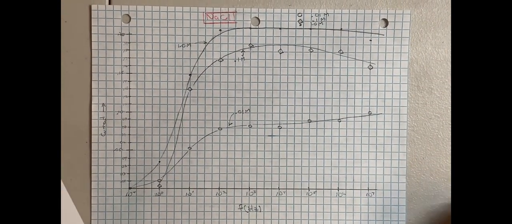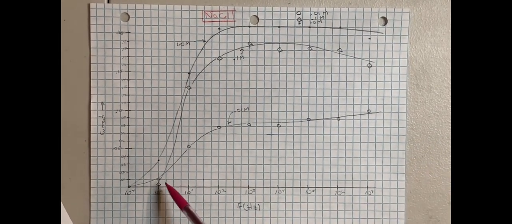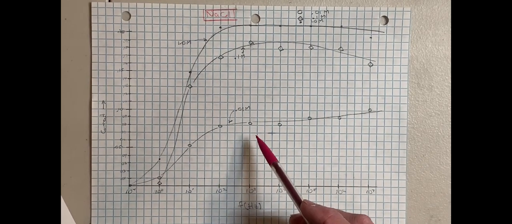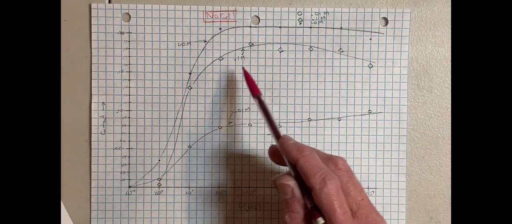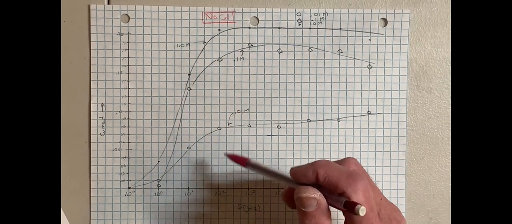Here's a look at sodium chloride at several different concentrations. The lower graph is for 0.01 molar solution. The middle graph is 0.1 molar, and the top curve is 1 molar.